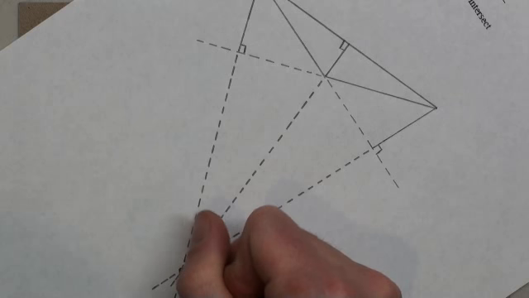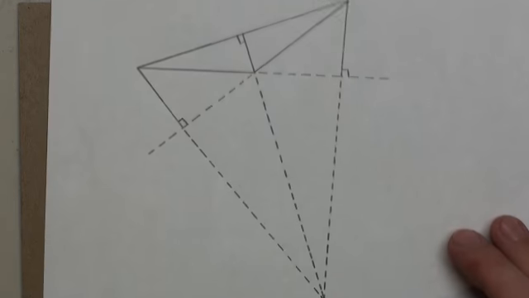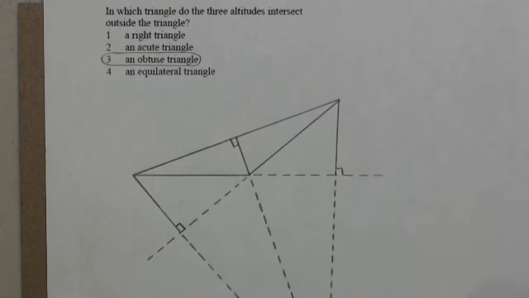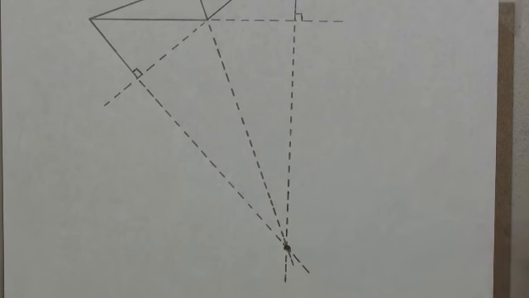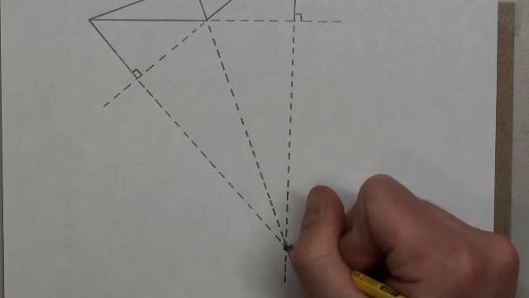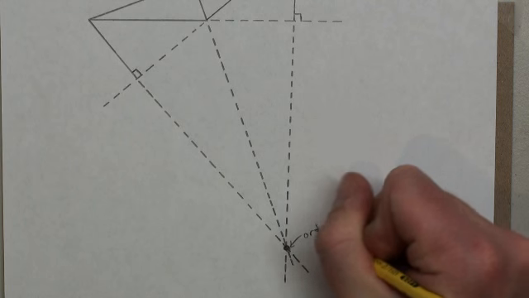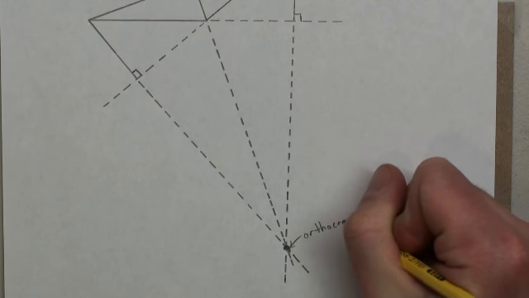So now, notice how for our answer was obtuse triangle. When you draw the altitudes of an obtuse triangle, they meet outside of the triangle. Okay? And again, that is called the orthocenter. Alright?